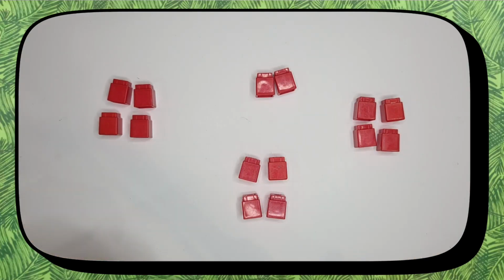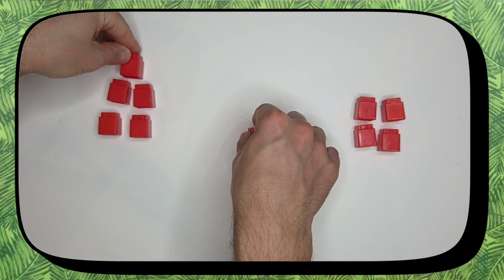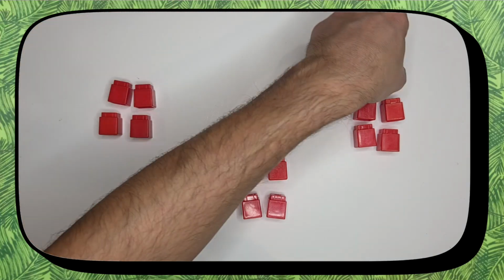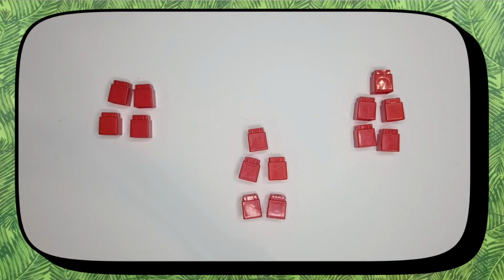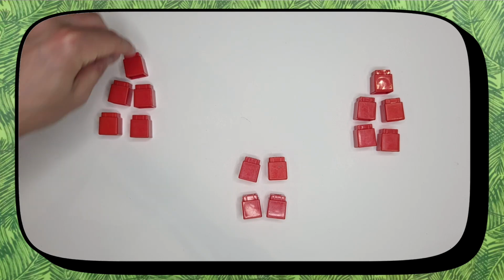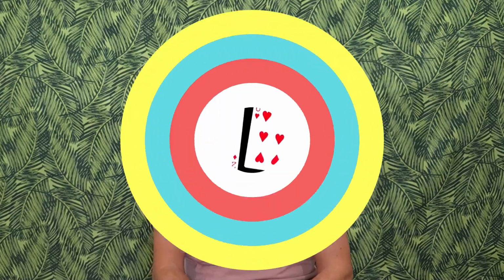But look! Are all 3 groups equal? No! We can't make 3 equal groups with 14. I wonder if 14 can make 4 equal groups, or maybe more. Try making equal groups with your collection of 14 and find out.